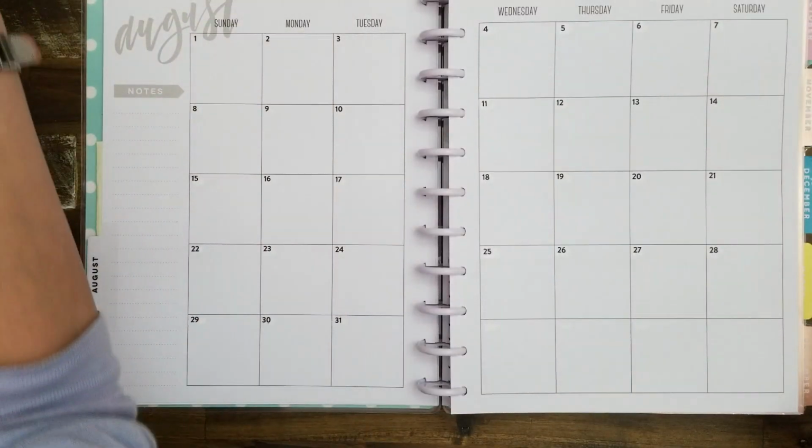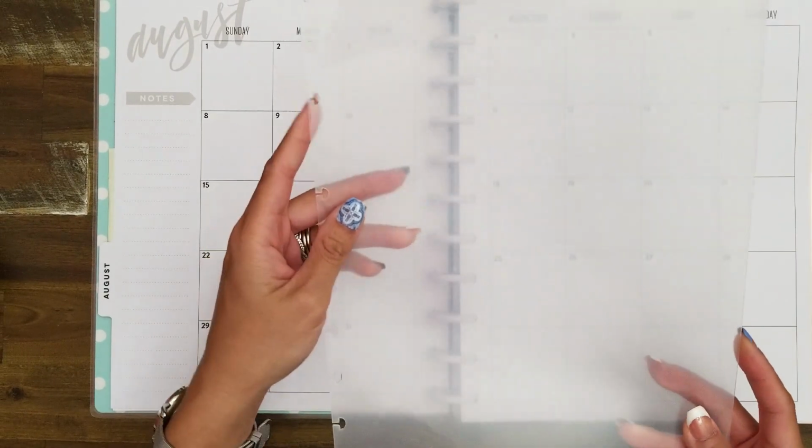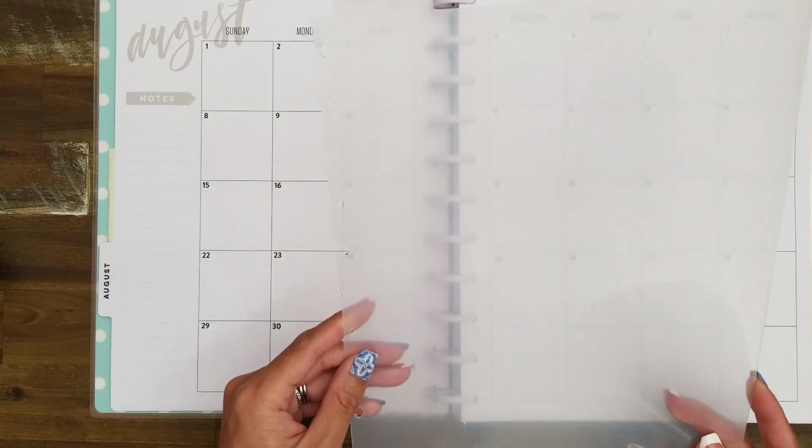Right here for August, I'm going to move out this divider. I didn't mention in the previous video either, but I purchased document sleeve holders and cut them down to size so that they would serve as a divider for me.